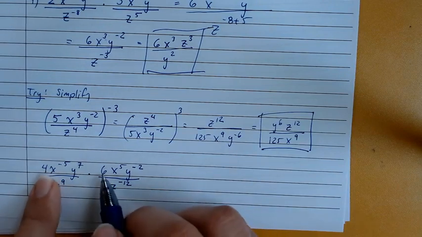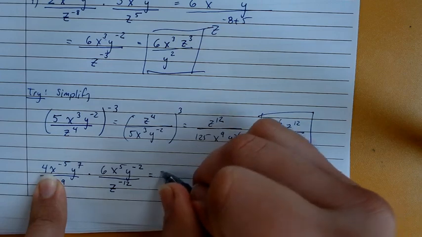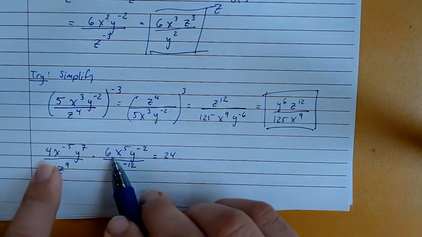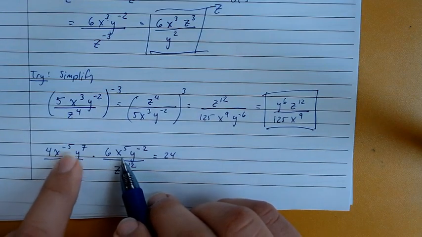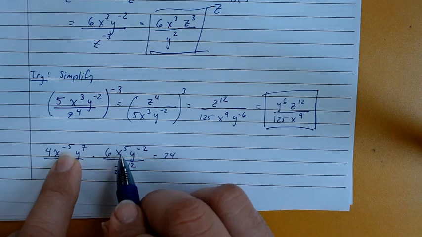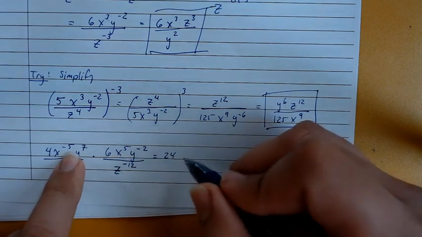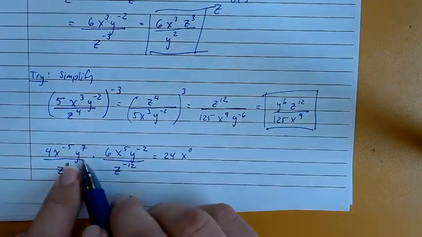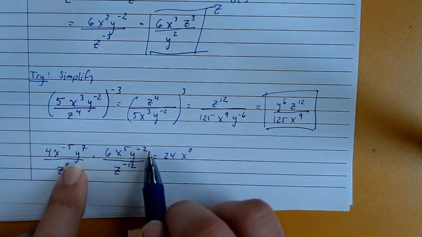Putting these together, let's multiply. 6 times 4, there's just regular multiplication. No exponents involved, just 6 times 4 is 24. X to the power negative 5 times x to the power positive 5. Well, when you add these together, negative 5 plus 5, that's x to the power 0. Here, y to the 7 times y to the minus 2.